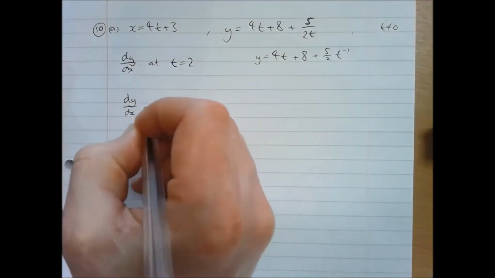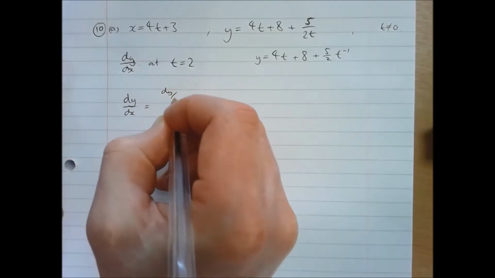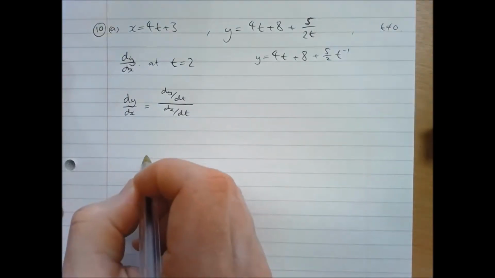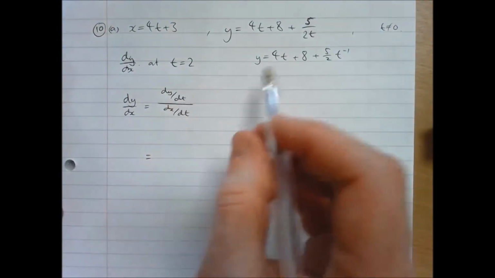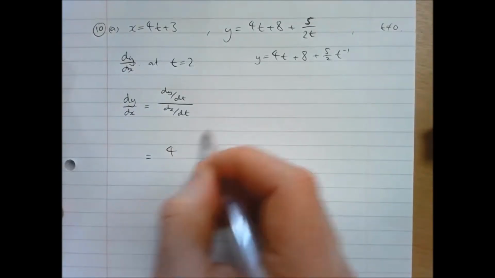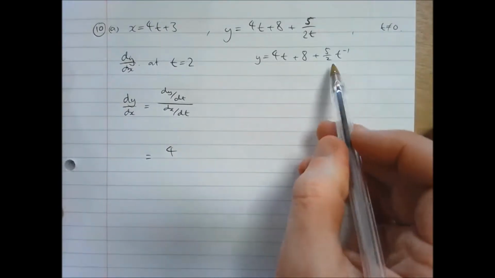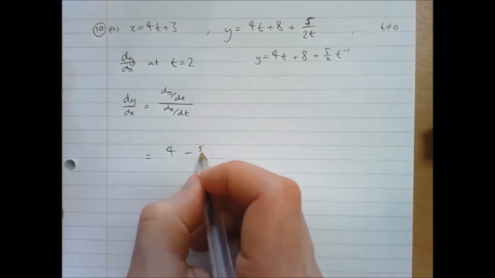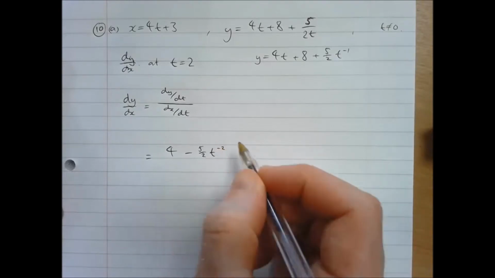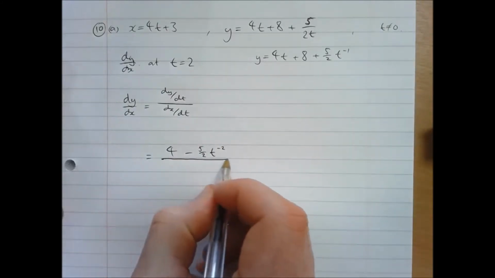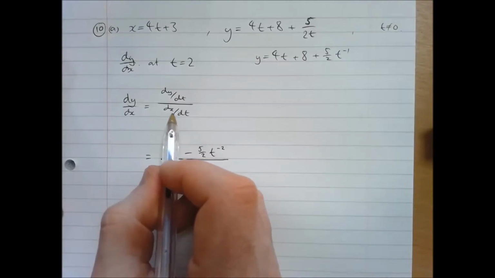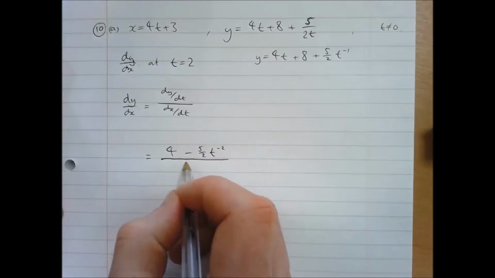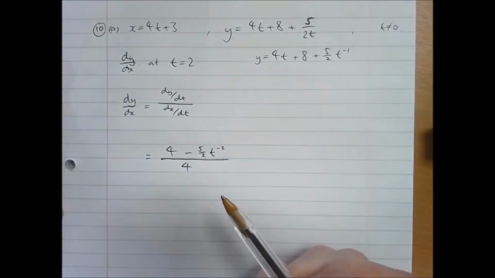We should know that dy by dx in parametrics is dy by dt divided by dx by dt. Okay, and so then we just go ahead. So differentiate the y function. Differentiate 4t, we get 4. Differentiate 8, it disappears. Differentiate 5 over 2 t to the minus 1. That minus 1 comes to the front, of course, and then the power drops by 1 to go down to minus 2. Then that's all divided by dx by dt, so differentiate the x function. Here, differentiate 4t, you get 4. Differentiate 3, it disappears. And so that's what we're left with there.